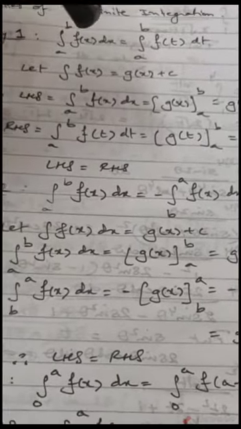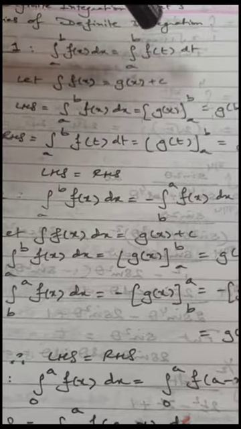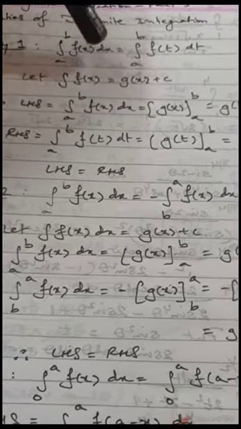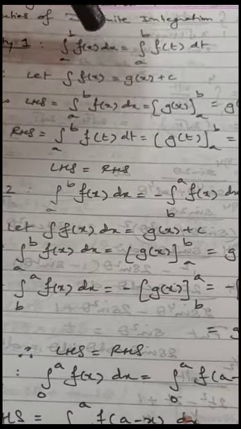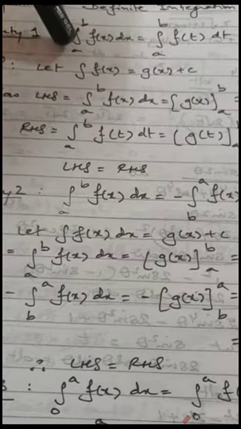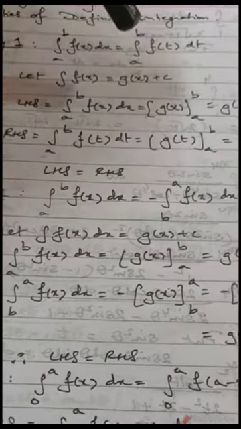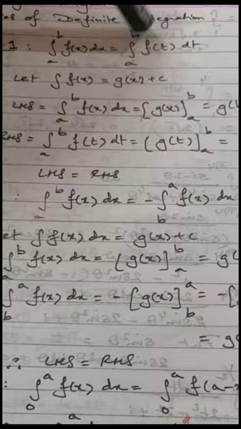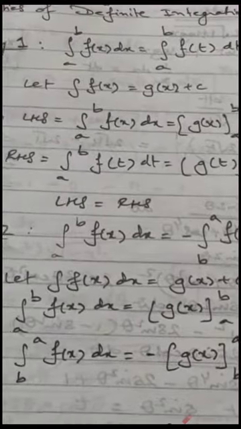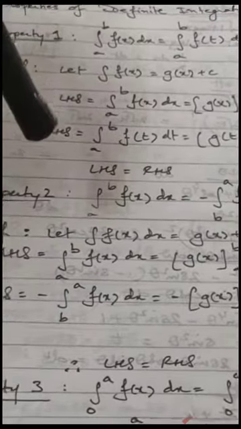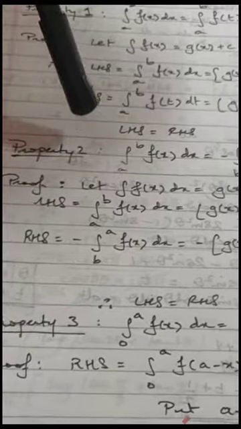Basically you get LHS equal to RHS, which means that if you change the variable from x to t or x to theta, keeping the nature of the function same and the limits also same, the value of the definite integration will not change. It will remain the same. Now let's look at the second property.